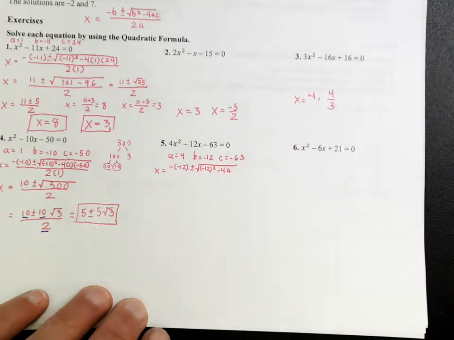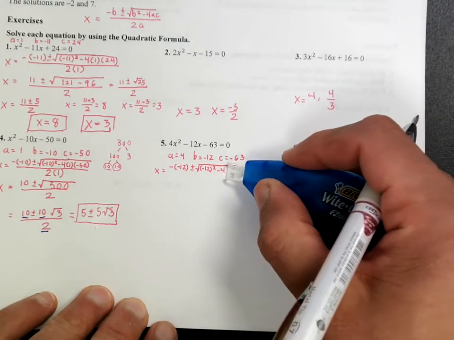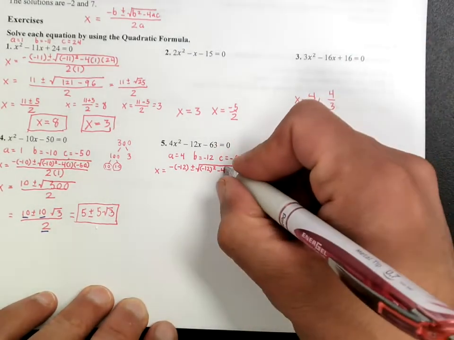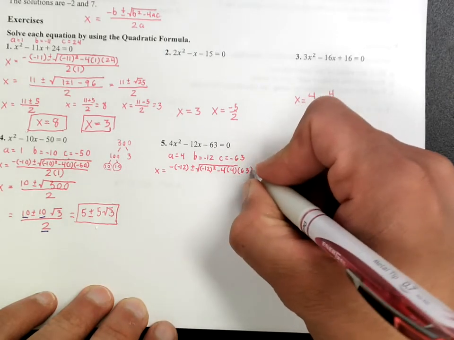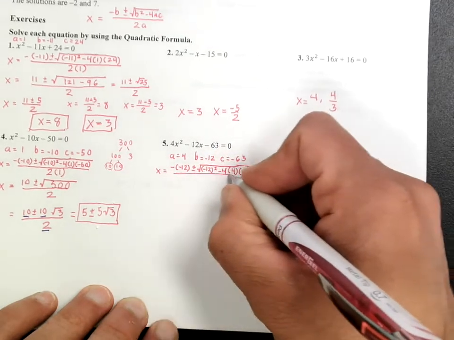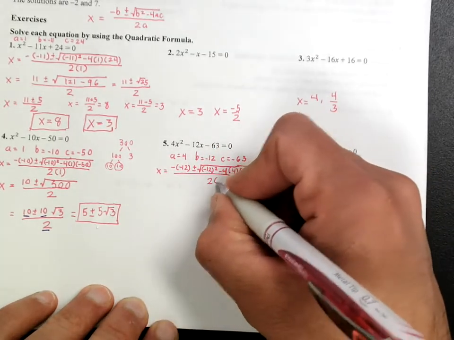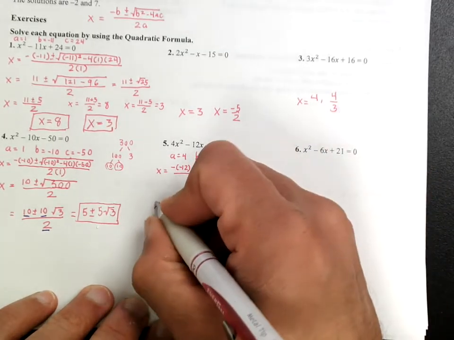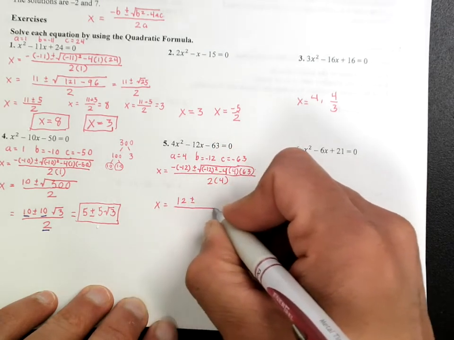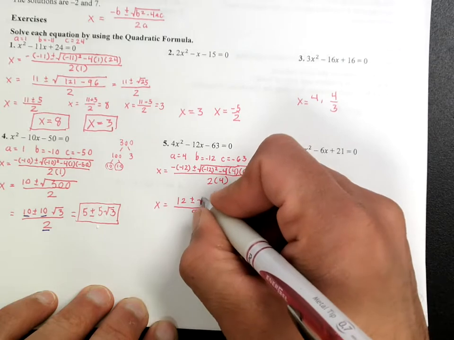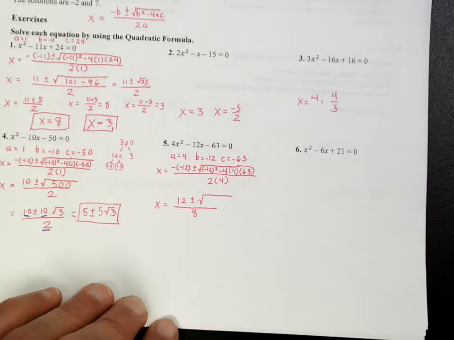No, in this case, A is 4. This is 4. C is 63. All over 2 times 4. So X is equal to positive 12 plus or minus some number all over 8. Let's see what the square root of this is.